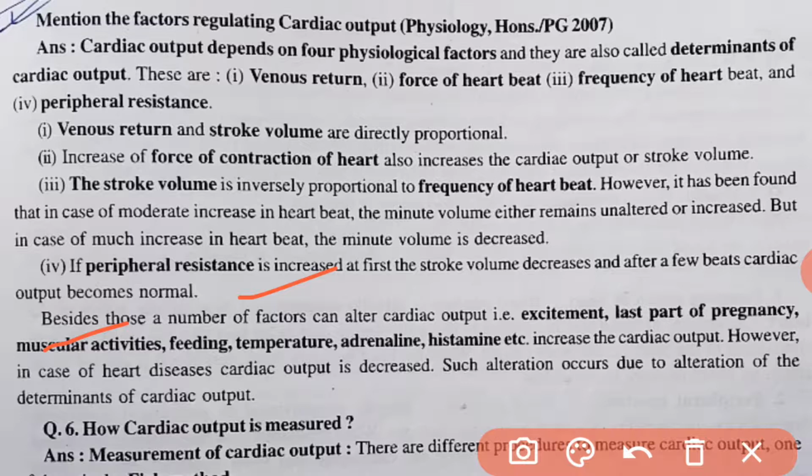Excitement, last part of pregnancy, muscular activity, feeding, temperature, adrenaline, histamine, etc. increase the cardiac output. However, in case of heart disease, cardiac output is decreased. Such alteration occurs due to alteration of the determinants of cardiac output.